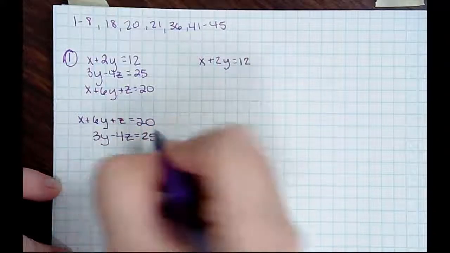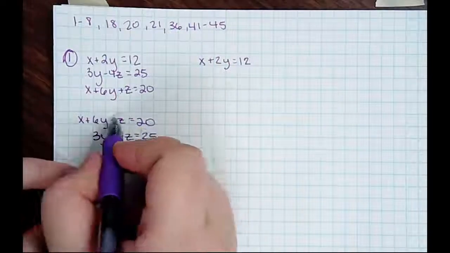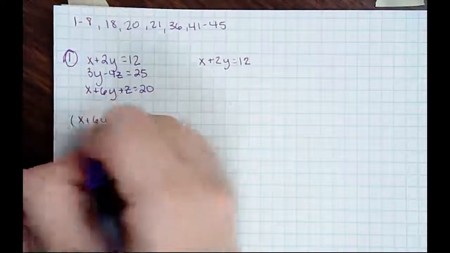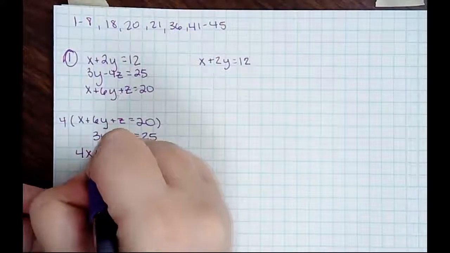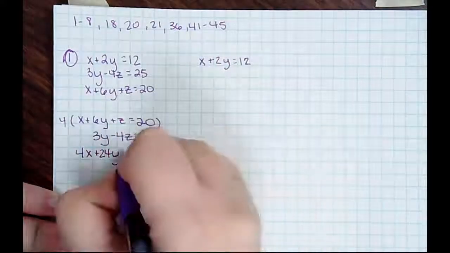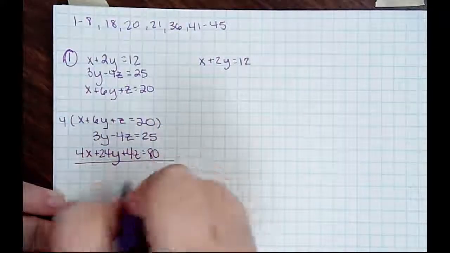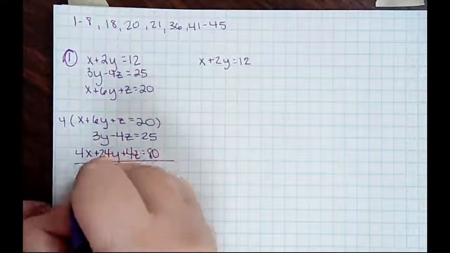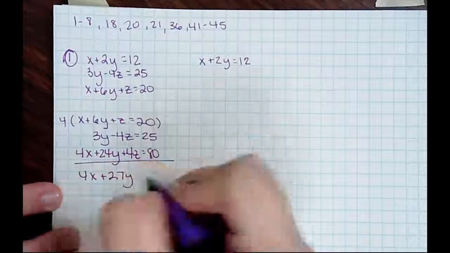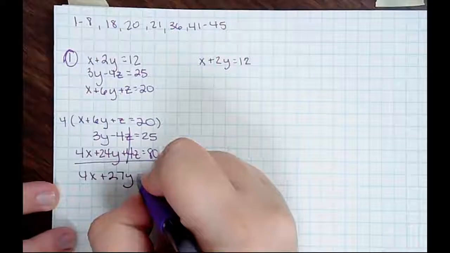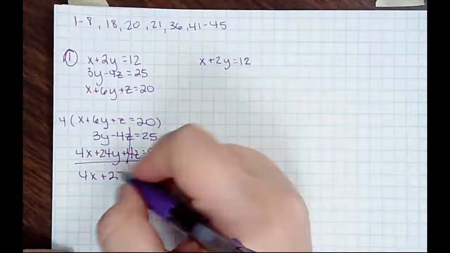So I notice if I multiply everything in the first equation by 4, those z's will cancel really nicely for me. So let's do that. I then get 4x plus 24y plus 4z equals 80. Beautiful. X doesn't cancel. Y doesn't cancel. But my z's cancel. And I'm left with 100. Yes, there's some big numbers in this equation. I'm not super worried about it right now.